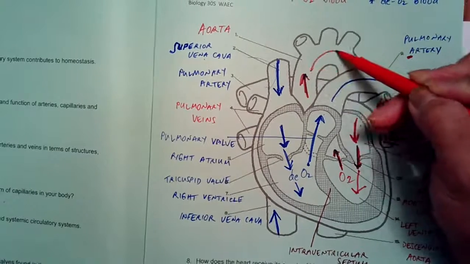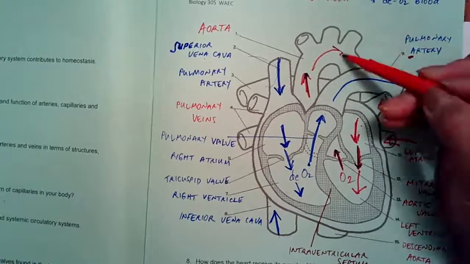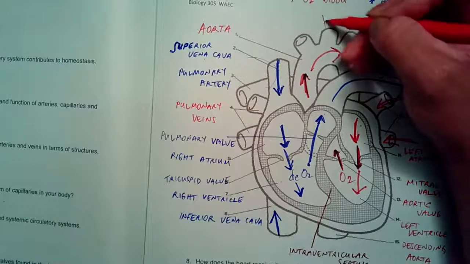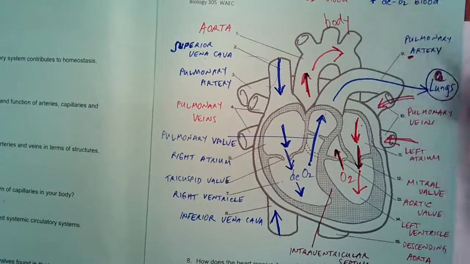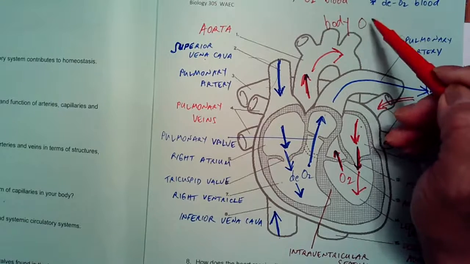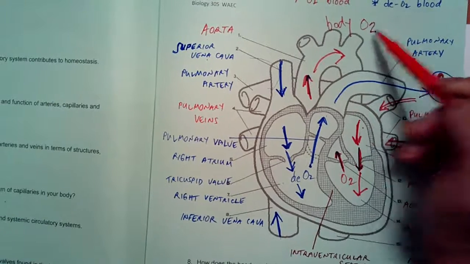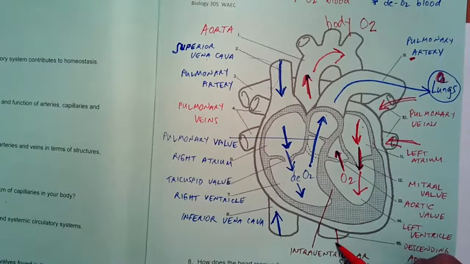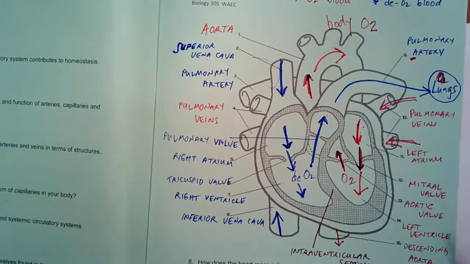So this is the aorta here, and it will then go into the rest of the body cells. Here's the descending aorta here, going into the lower parts of the body.